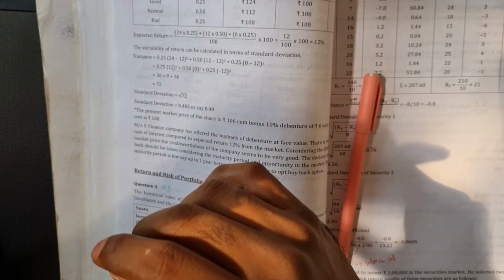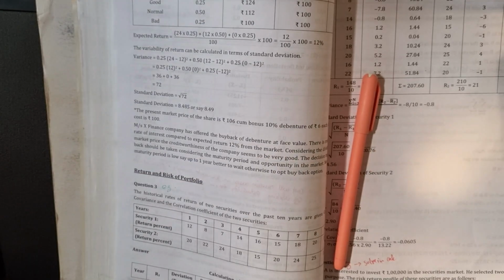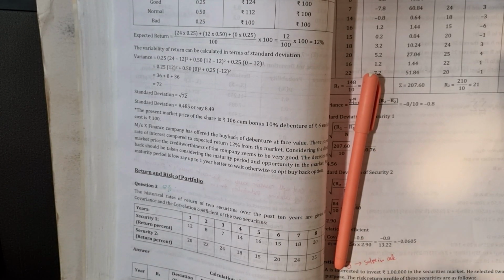So we are taking covariance total figure divided by individual standard deviation of both securities. We get almost covariance only.